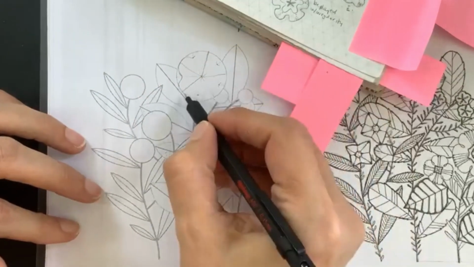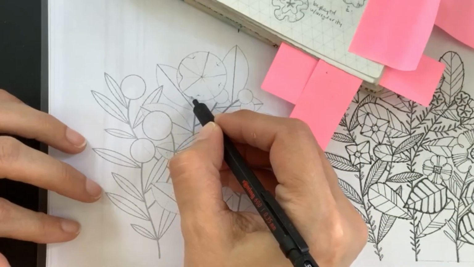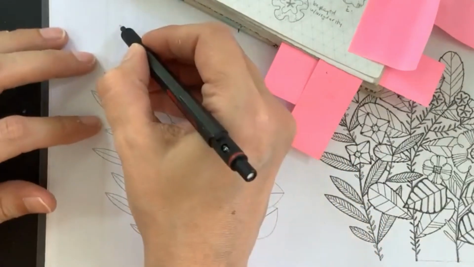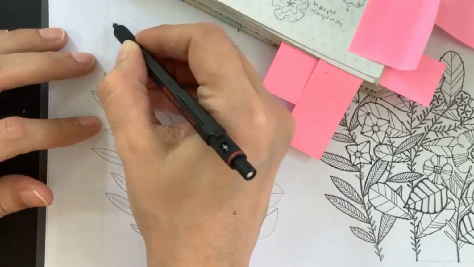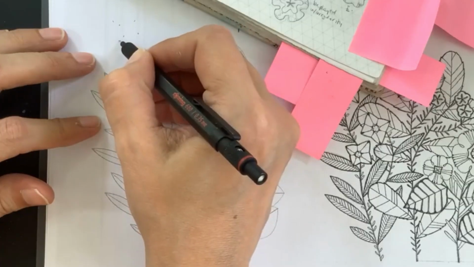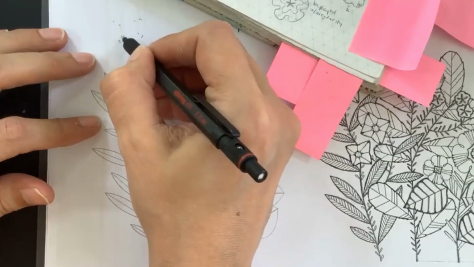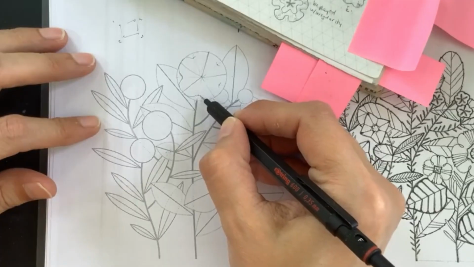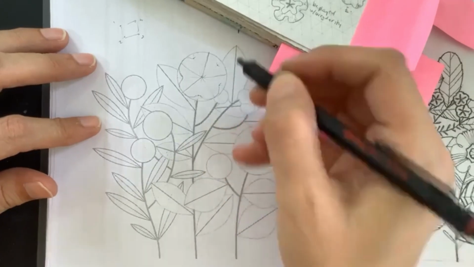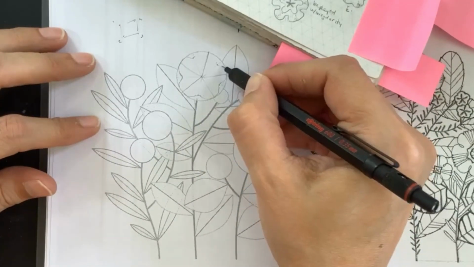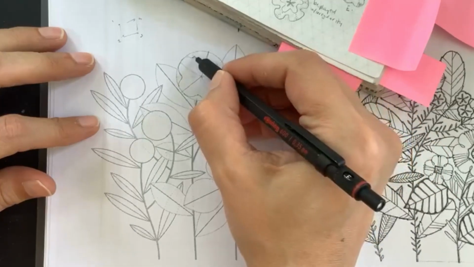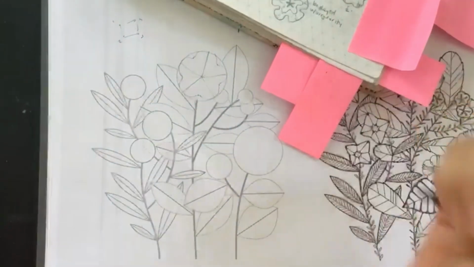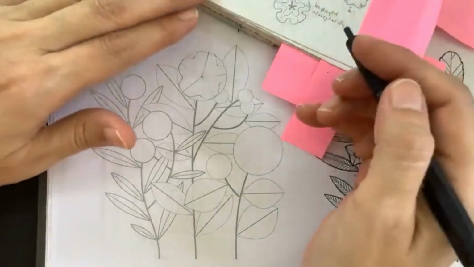There we are. I'm joining, 1, 2, 3, 4. Just joining lines. See how it's starting to form a shape? So there's your first part of the flower.